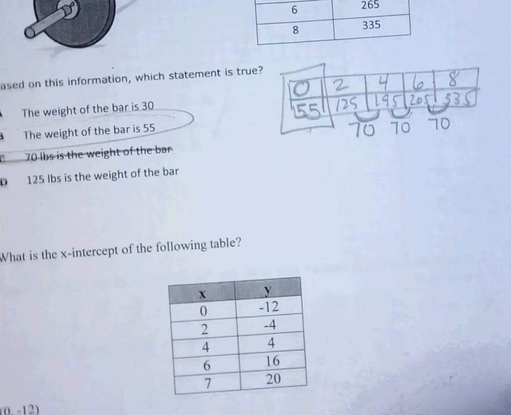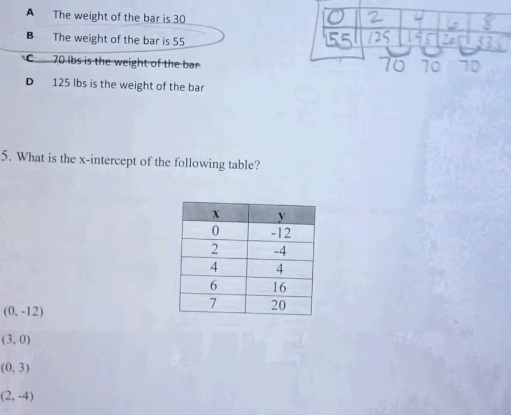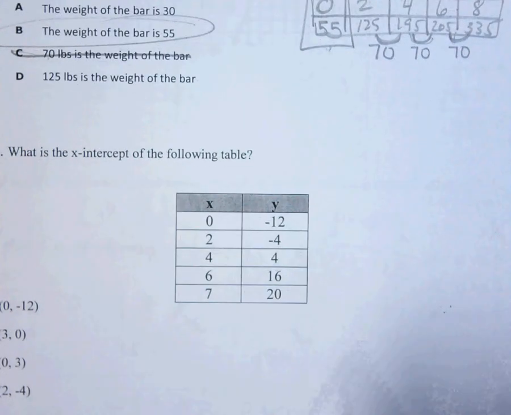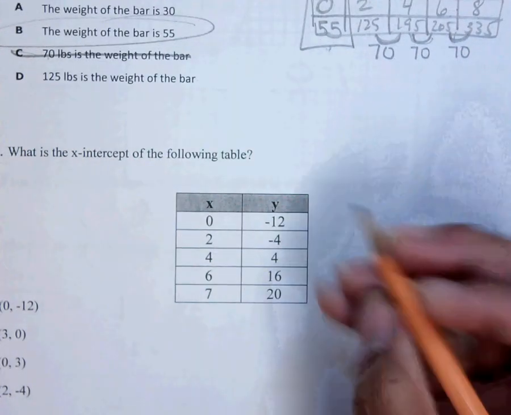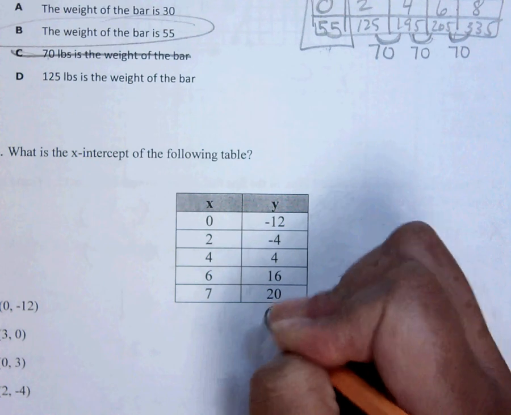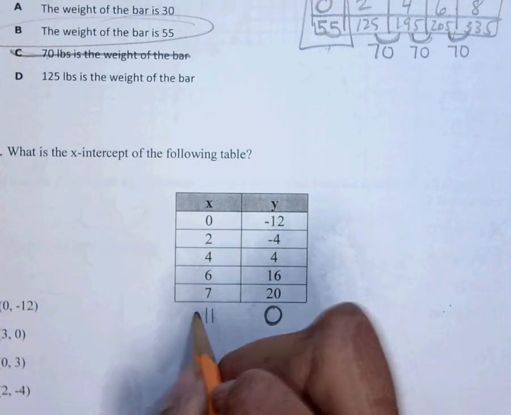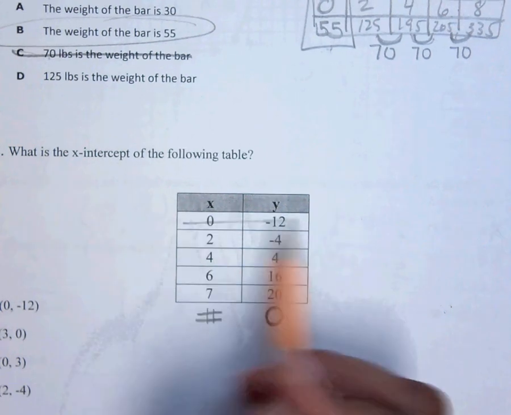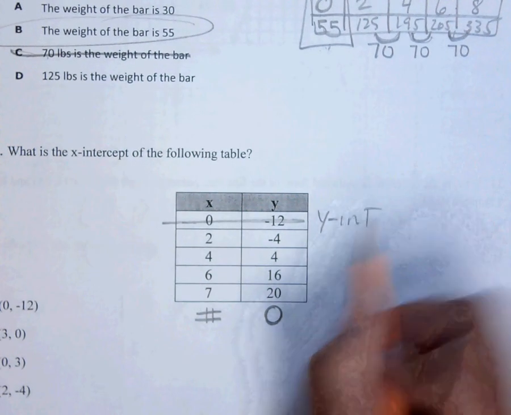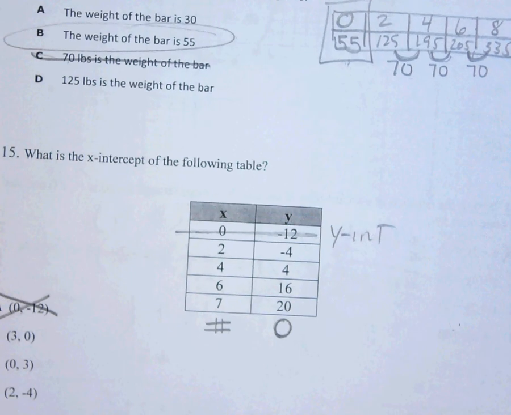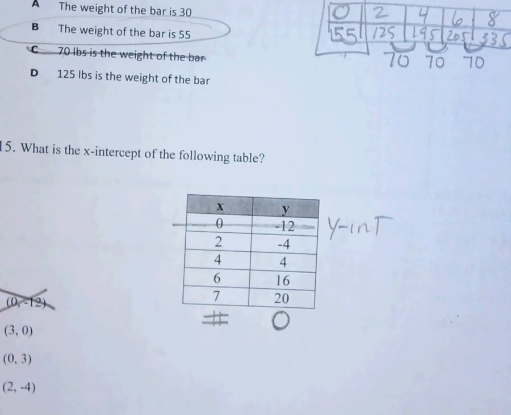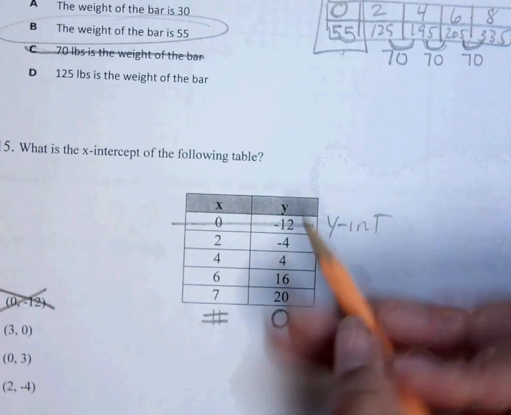Number 15. What is the x-intercept of the following table? Well, remember, the x-intercept is when y equals 0. So we're looking for a 0 here. And then a number here. So 0, 12, that's the y-intercept. So don't pick that one. Okay, so how am I going to find the x-intercept? Well, when would y be 0? Between here, right?